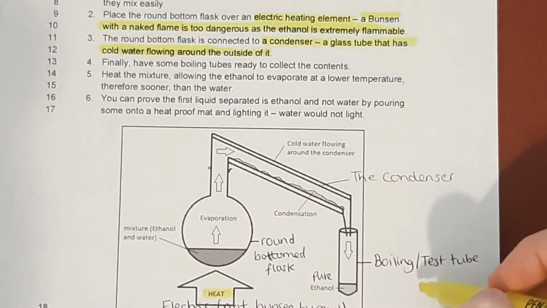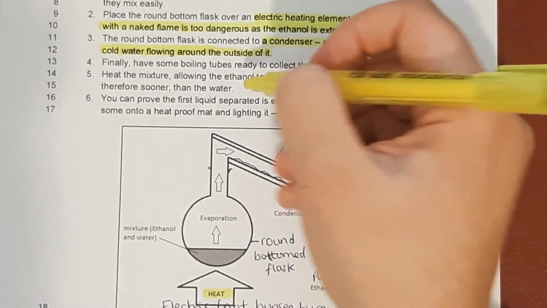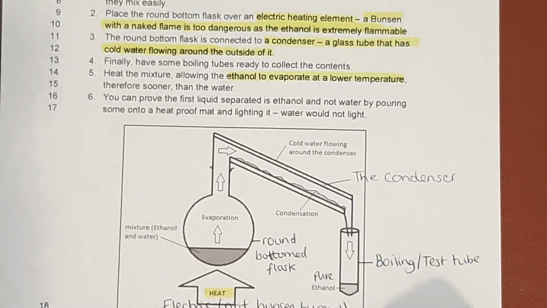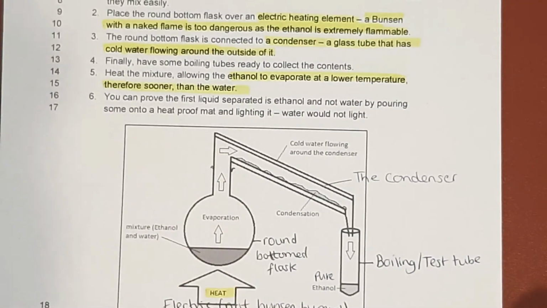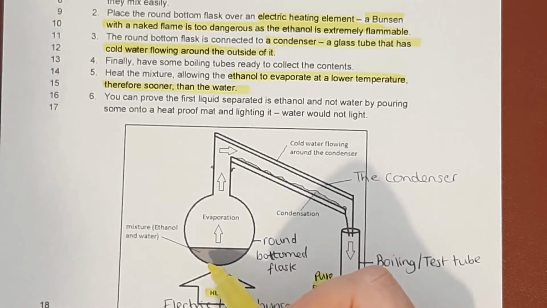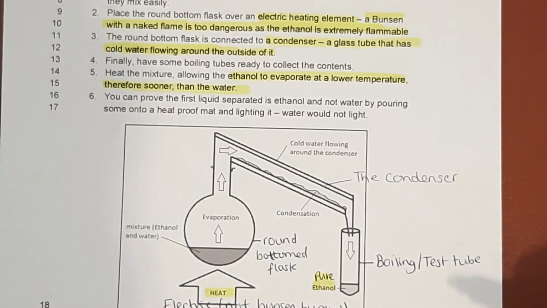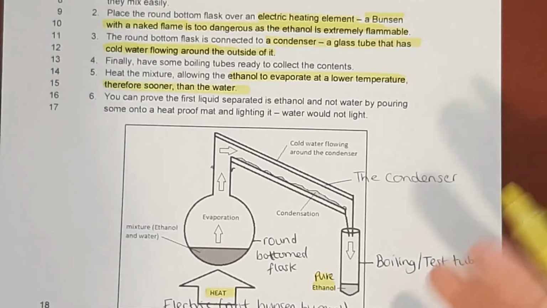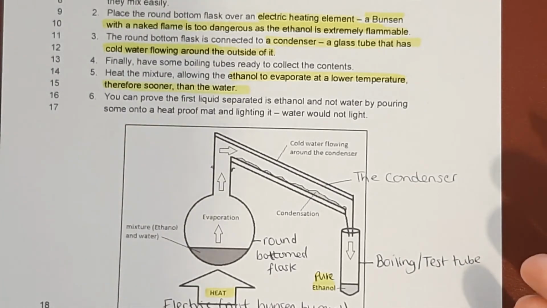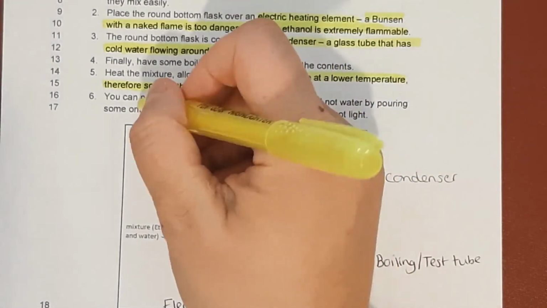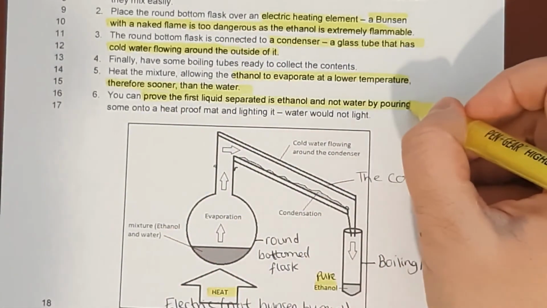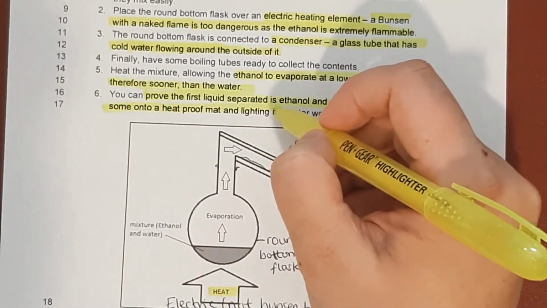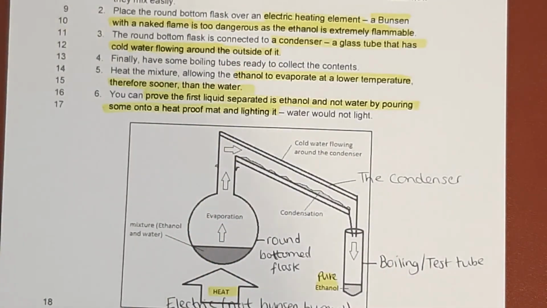So we have the boiling tubes in this case ready to collect the contents. The ethanol evaporates at a lower temperature and therefore sooner than the water. And so the first liquid, this is definitely ethanol, and you'll be leaving behind probably a little mixture of ethanol and water. You can prove that this is ethanol because you can pour it onto a heatproof mat and light it. Water wouldn't light. You can literally light that ethanol on fire and it's very obvious that it's on fire, so it's clearly ethanol. So that's really important to know that you can prove the first liquid is ethanol by pouring it onto a heat-proof mat and lighting it. It's very important that we talk about putting it onto a heat-proof mat because we would not want to light the desks.